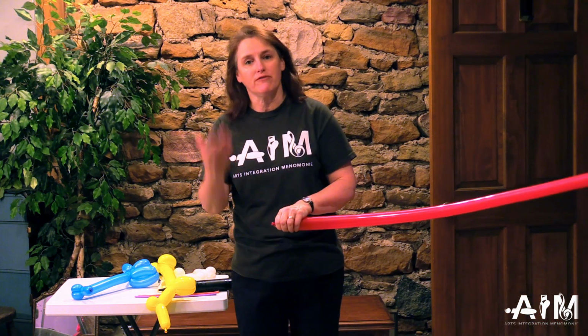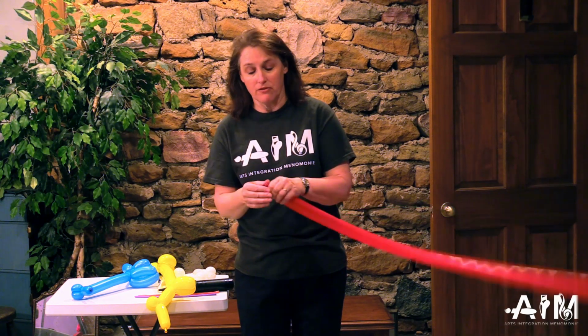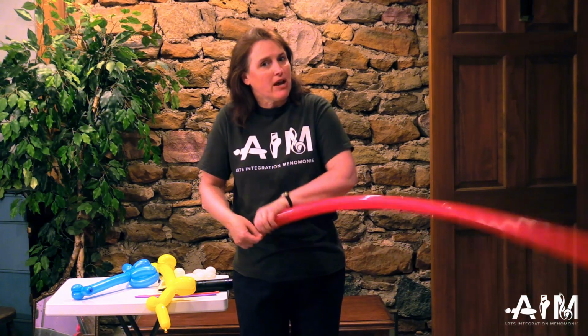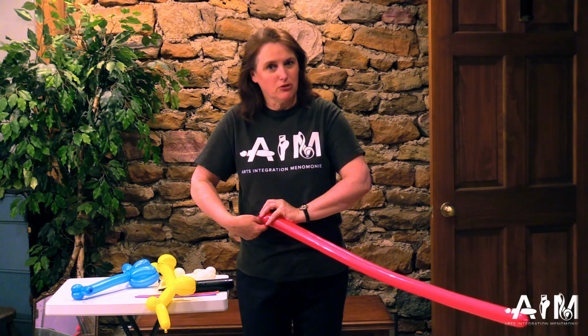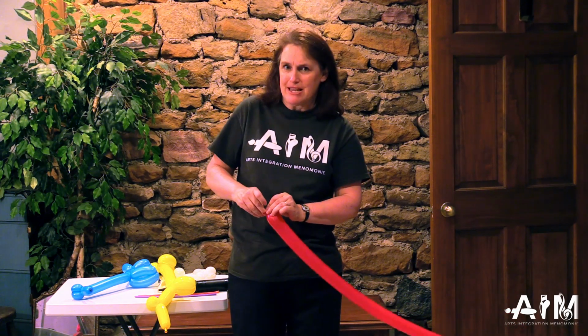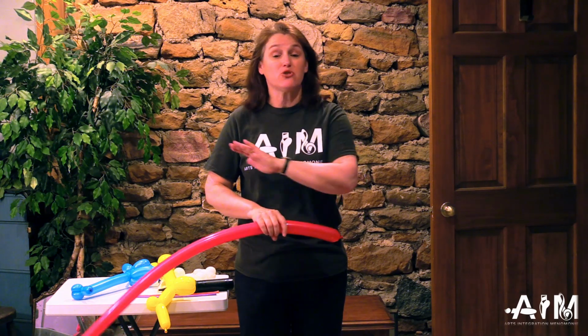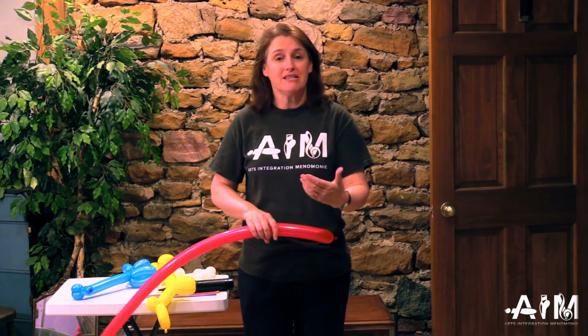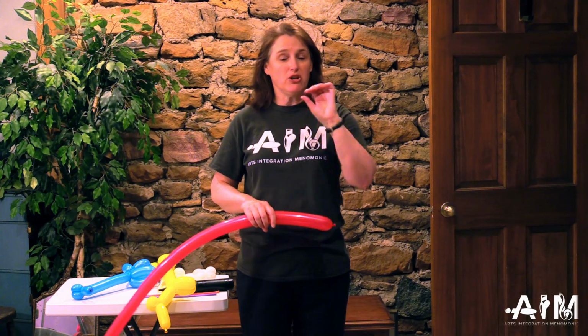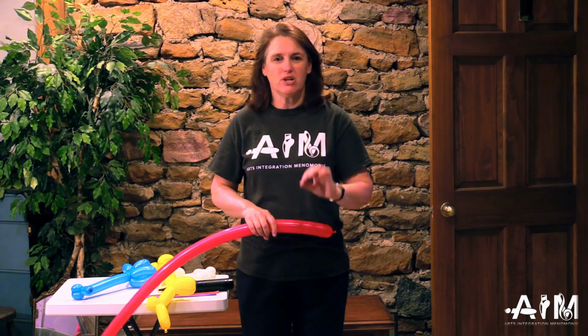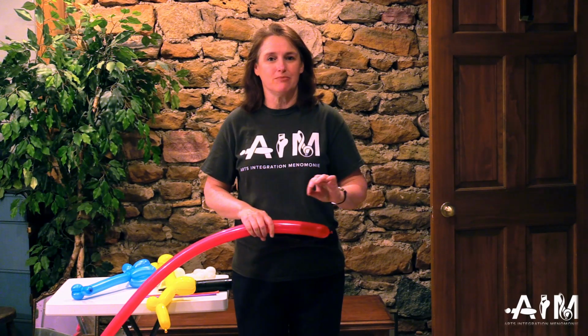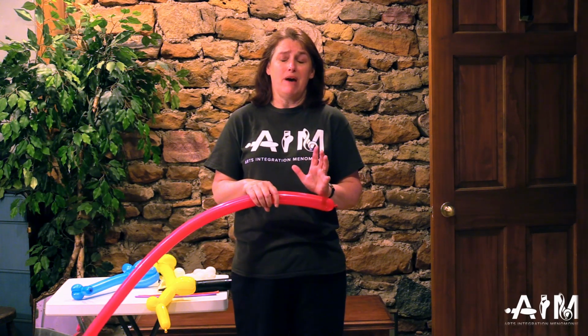This will allow for more flexibility and elasticity of the balloon. A lot of people get really freaked out and think that the balloon will pop. Let me tie this off. Try not to be intimidated about that. Try not to think about it. The best thing that you can do when you twist a balloon is to commit to it and just do it as quickly as possible. If you go slowly and cringe, it's going to break, it's going to pop.